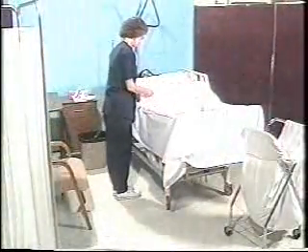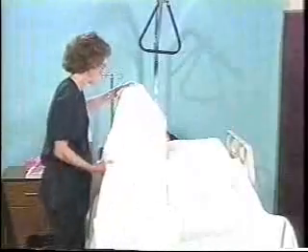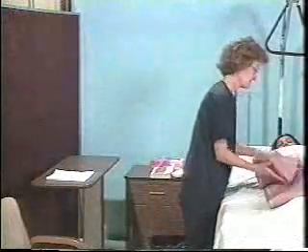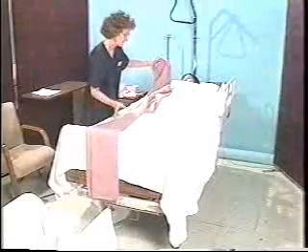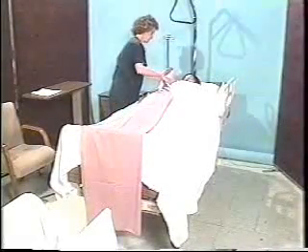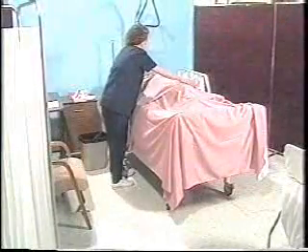Next, she unfolds the blanket so the center is in the middle of the bed and the blanket covers the patient. Note that the top hem is 6 to 8 inches from the top of the mattress. Next, the caregiver puts on the bedspread, unfolding it so the center is in the middle and the patient is covered. The top hem is even with the top edge of the mattress. The top hem of the spread is turned under the blanket and the top sheet is turned over the spread.